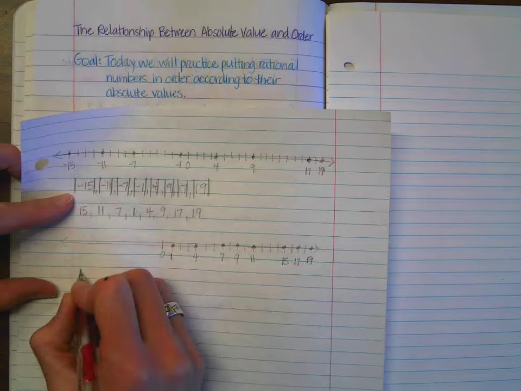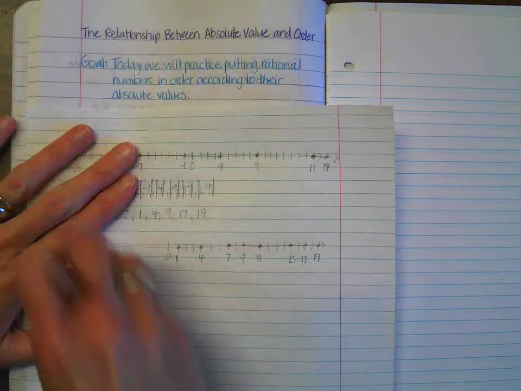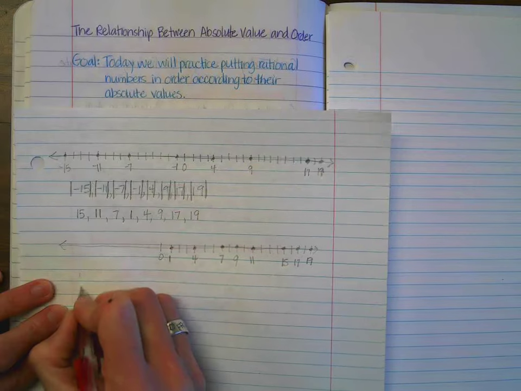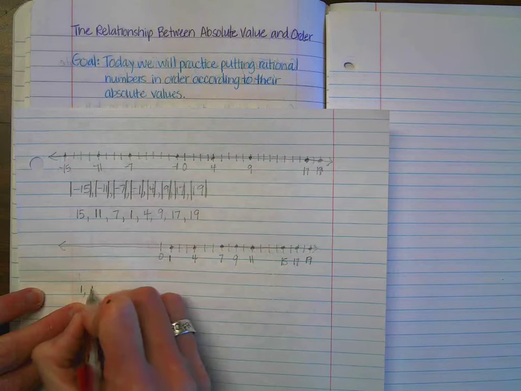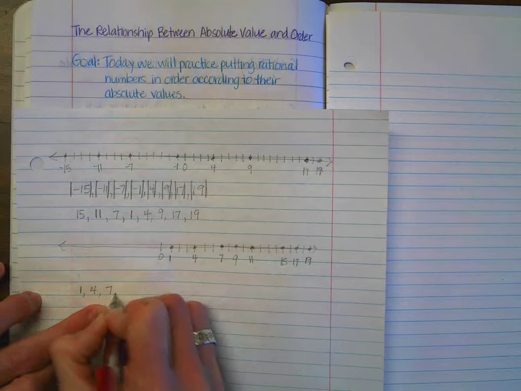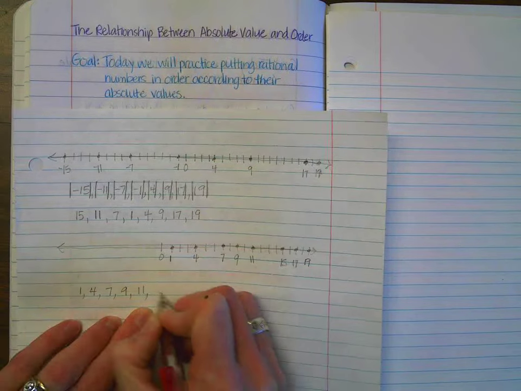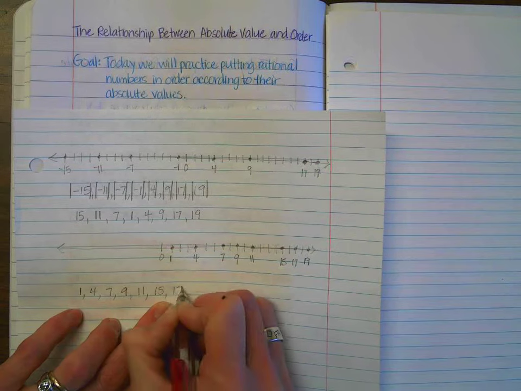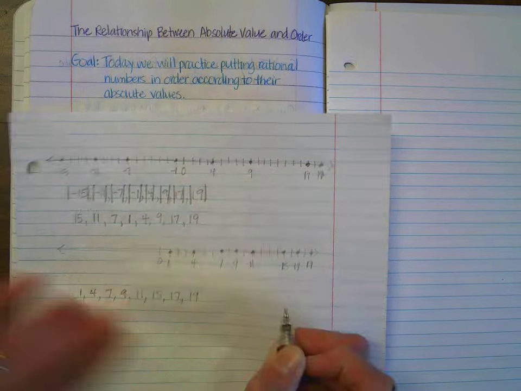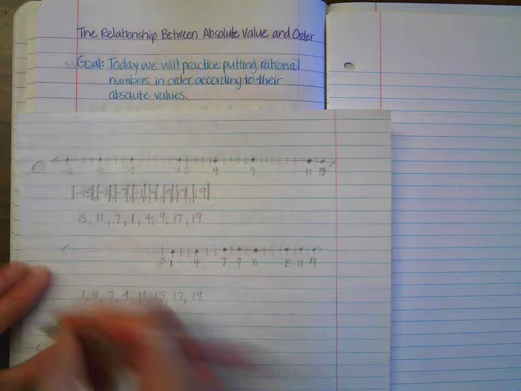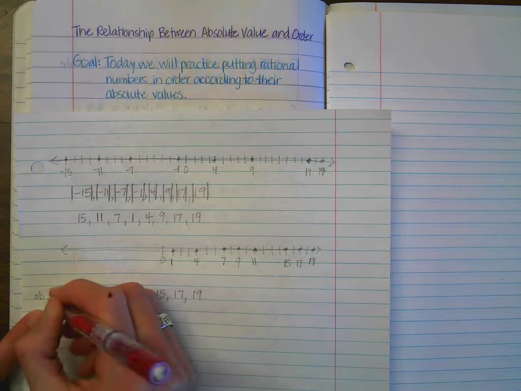So from least to greatest this time would be 1, 4, 7, 9, 11, 15, 17, 19. Now, that's the absolute value order.